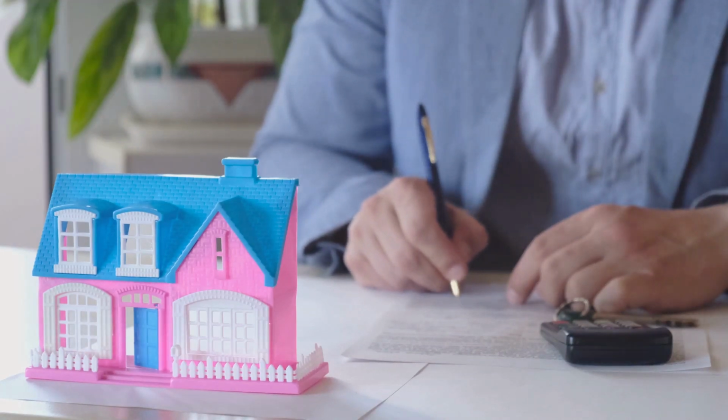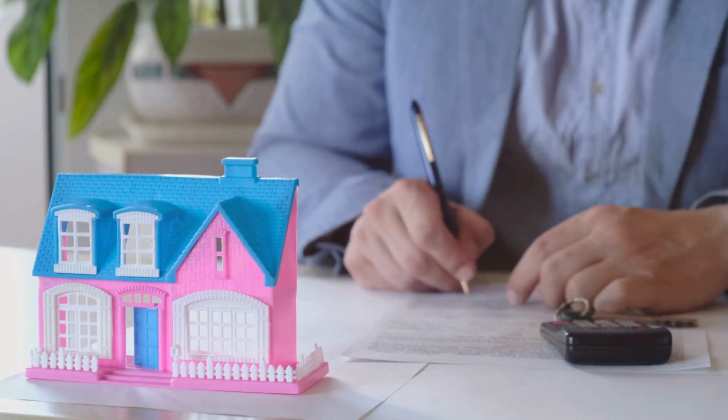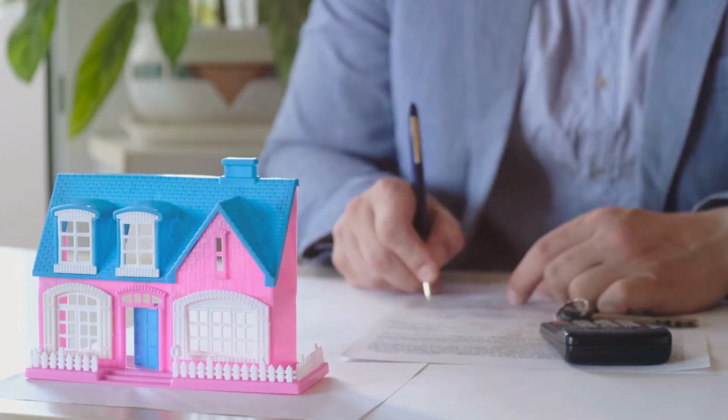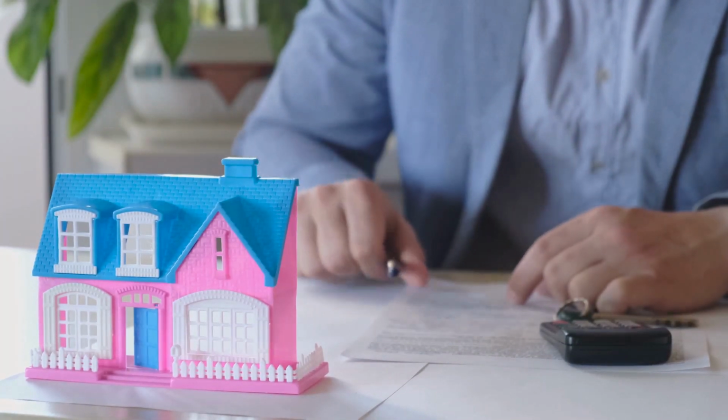Real estate law includes many different rules and regulations that govern how property is bought, sold, used, and managed. Here's a breakdown of some key types of real estate laws and what each one does.